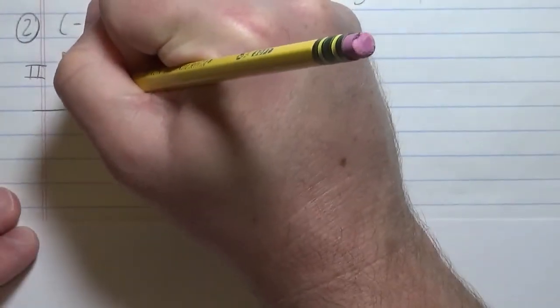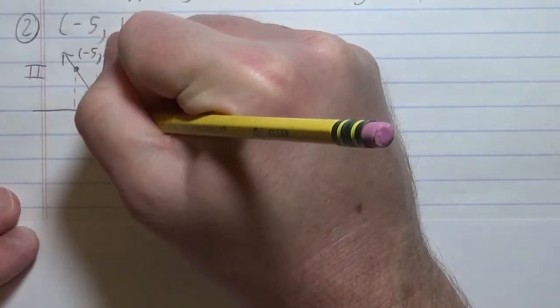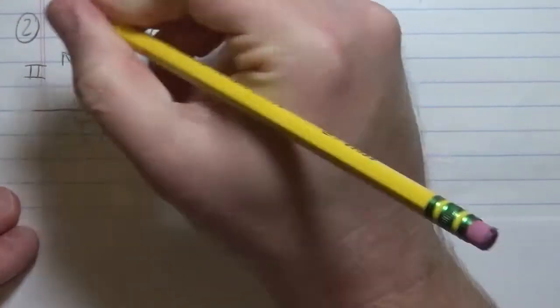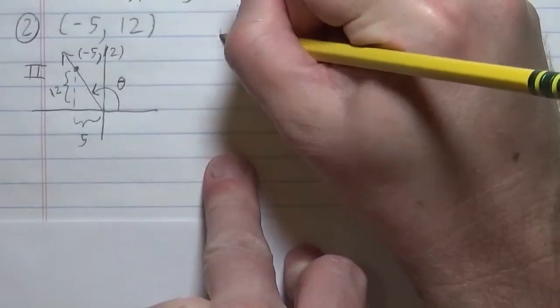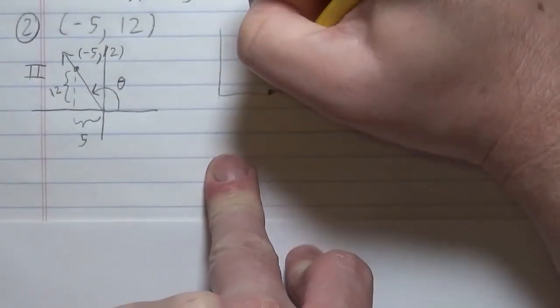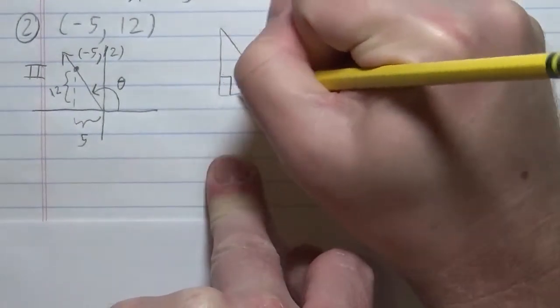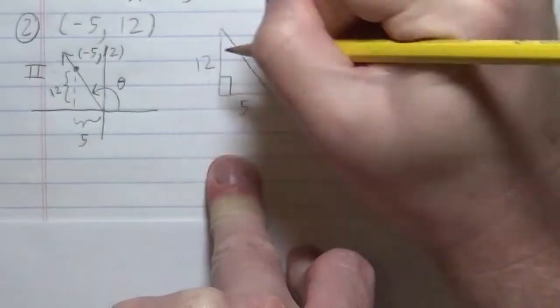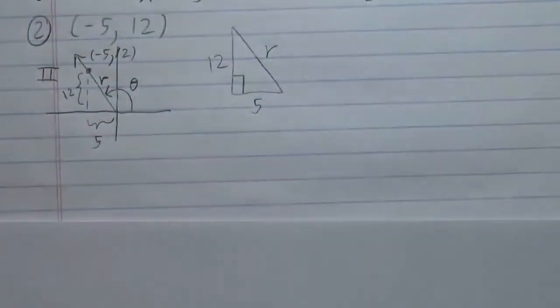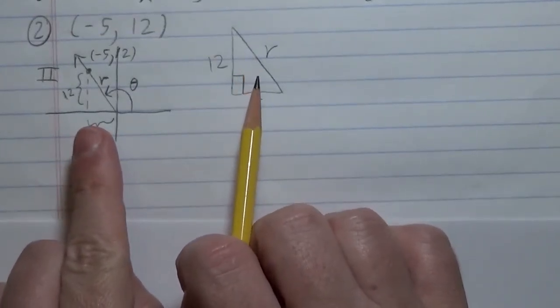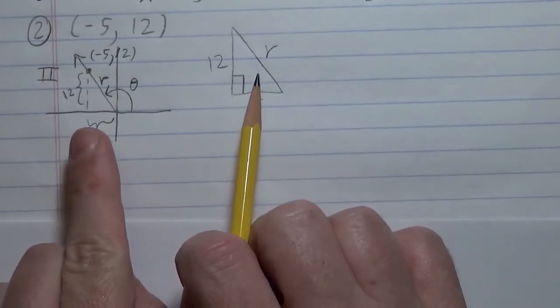You can think of a triangle. This is a right triangle, absolutely. This length is 5. This length is 12. And you can draw a triangle if you so desire. Five, 12, R. This is R right here, the distance from the point to origin. These are appearing to be exactly the same thing, and they are in the triangle sense.